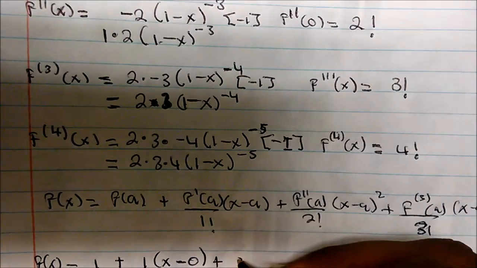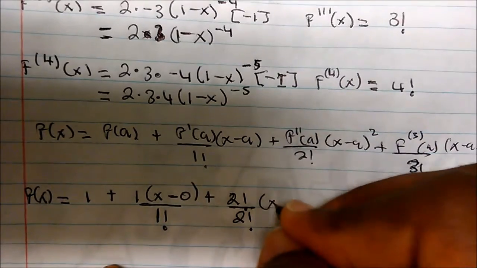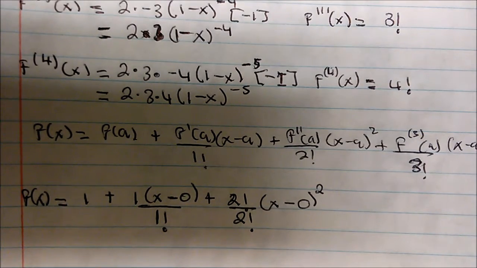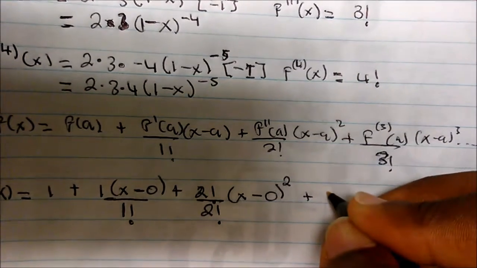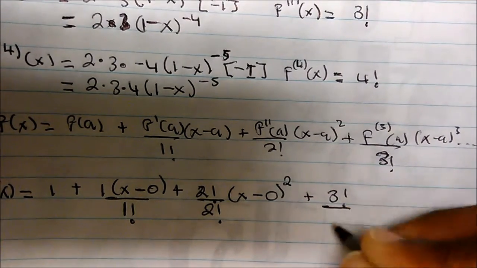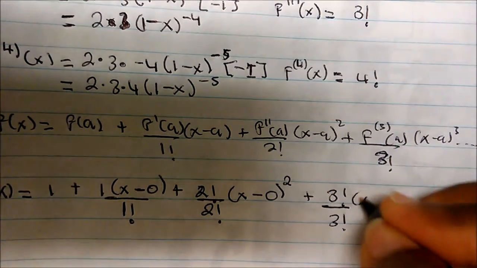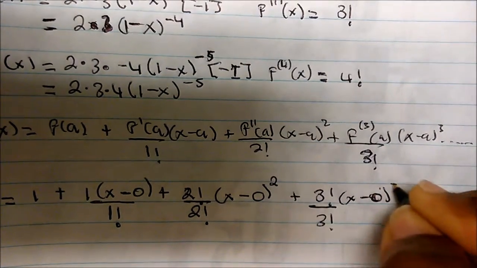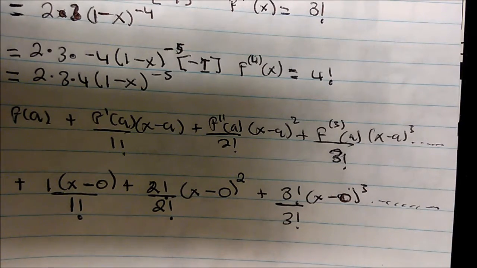And what's my f double prime? That happens to be 2 factorial. You're going to divide that by 2 factorial times x minus 0 squared. And f triple prime becomes 3 factorial, divided by 3 factorial times x minus a. In this case, a is 0 again, and we're going to cube that. And again, we could go on and on to 4 factorial and all that stuff.